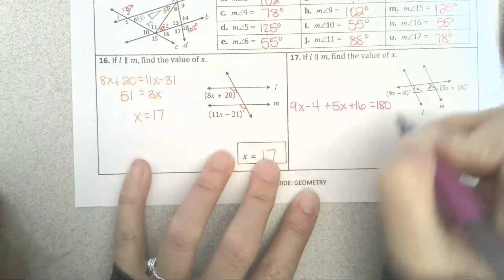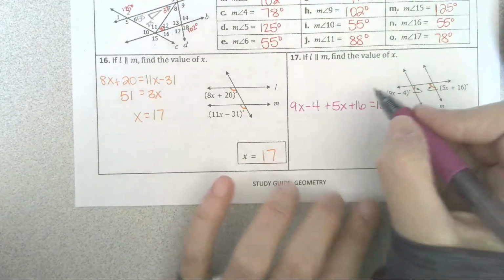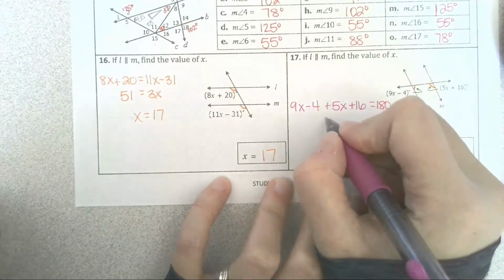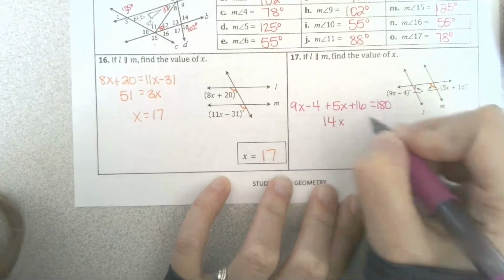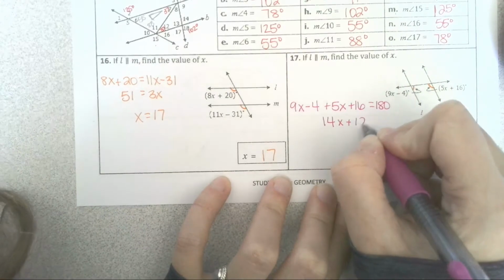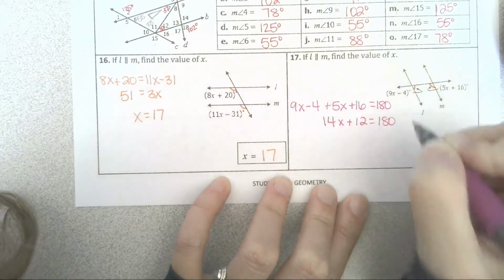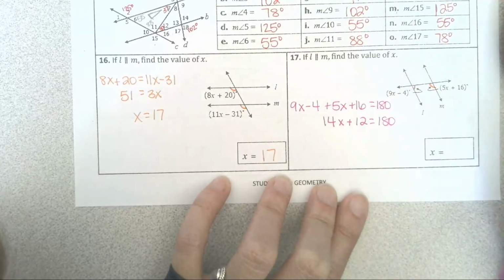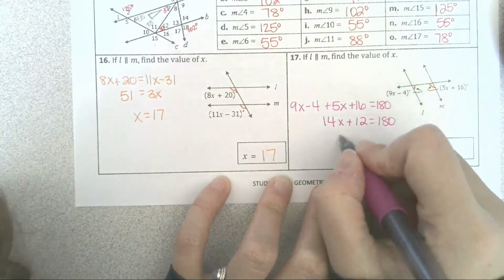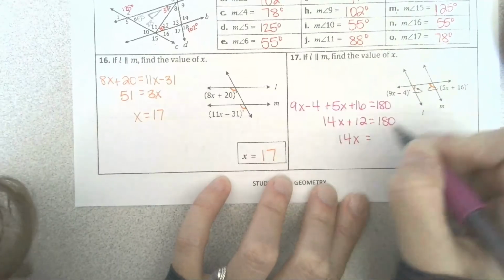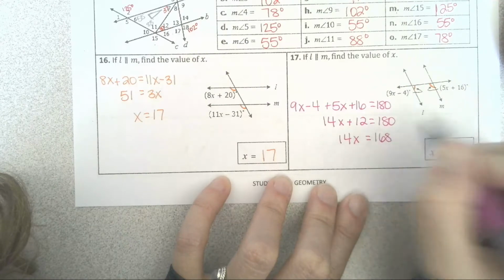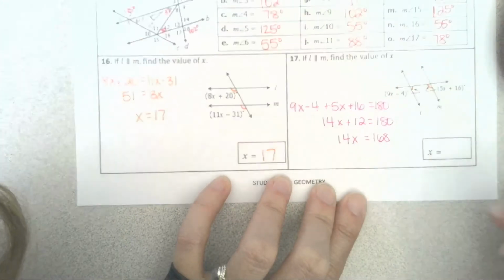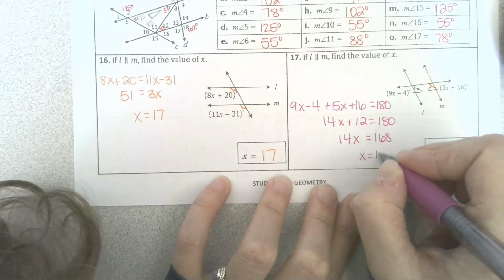to 180. So now when I combine like terms, 9 plus 5 is 14, so that's 14x plus 12 equals 180. If I do 180 minus 12, that gives me 14x equals 168. And then divide by 14, x is 12.